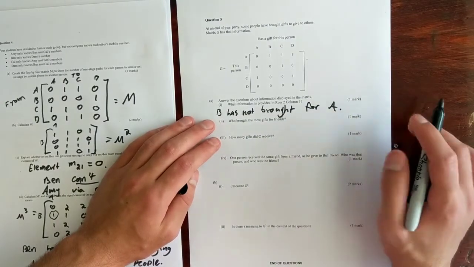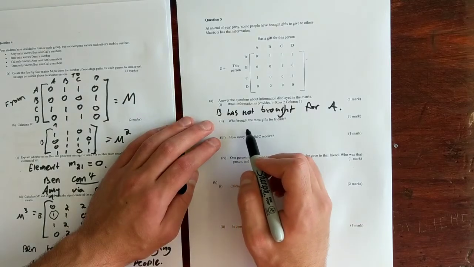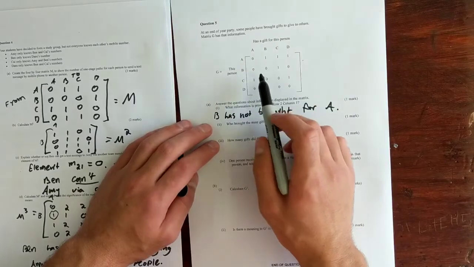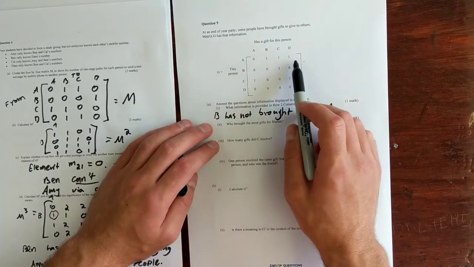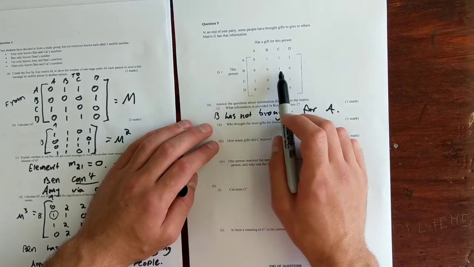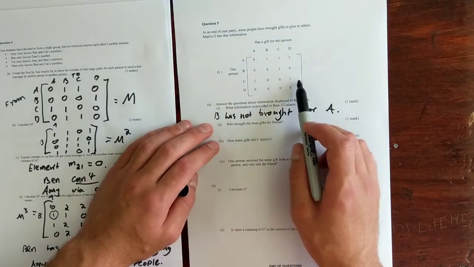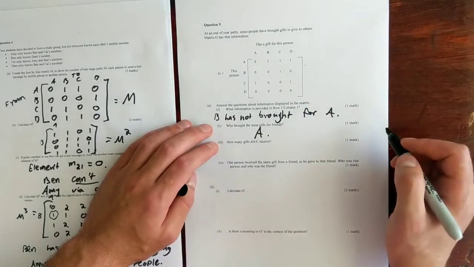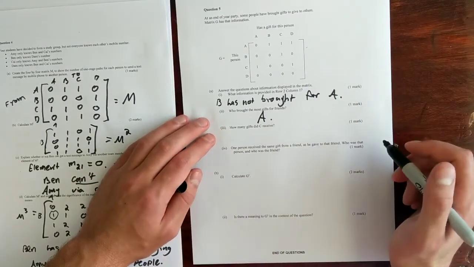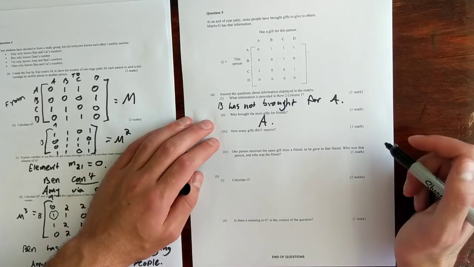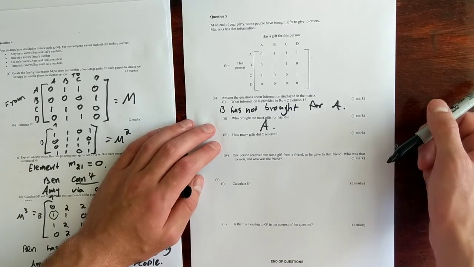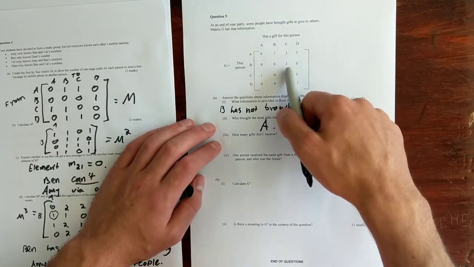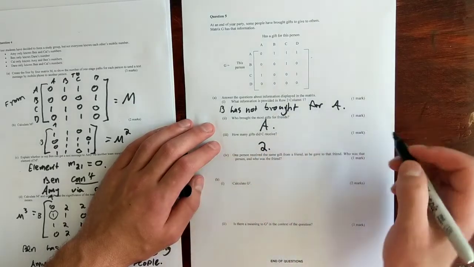Question A part 2. Who brought the most gifts for friends? So if we look across here, person A has brought 3 gifts. Person B has only brought the 1. Person C has brought 2, and person D has not brought any gifts. So person A has brought the most. Part 3, how many gifts did C receive? So to see how many C received, now we need to look at the column. C got 1 from A and 1 from B, so C has received 2 gifts in total.